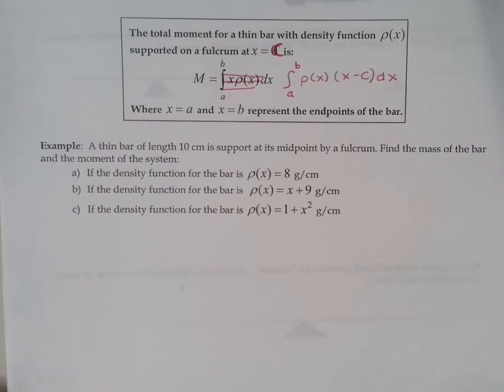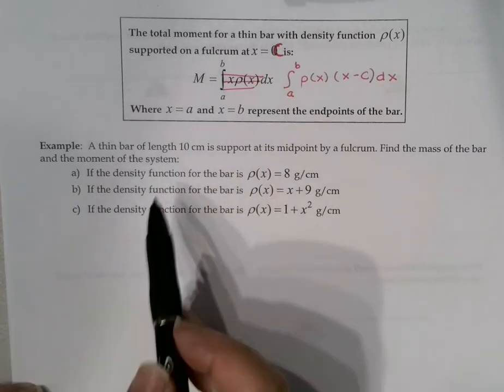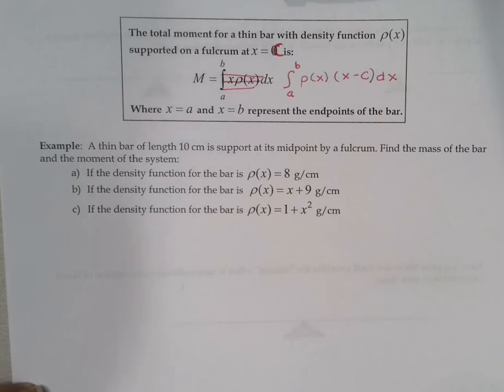All right, so here we go. Here's our example. A thin bar of length 10 centimeters is supported at its midpoint by a fulcrum. Find the mass of the bar and the moment of the system under these various conditions.